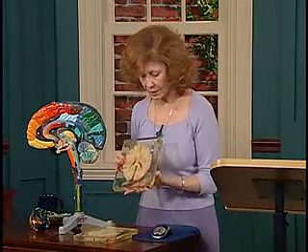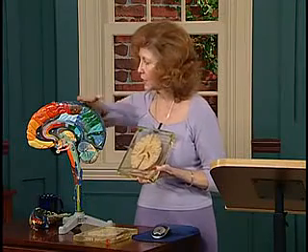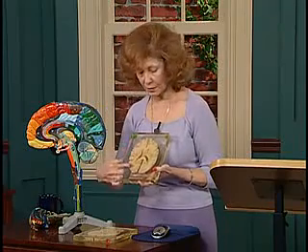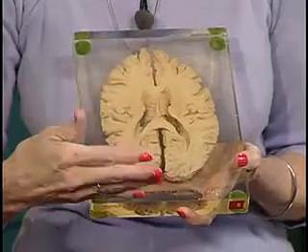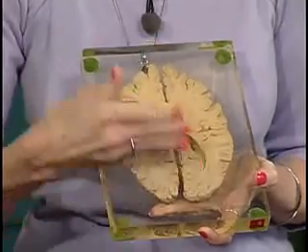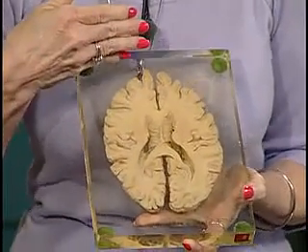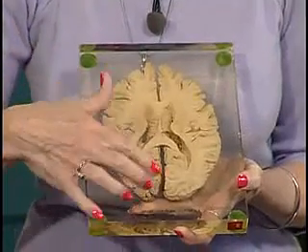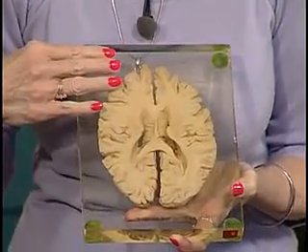I want you to look at this slice here, and this slice is taken in this plane, so it's like through the top, looking down. And so what you can see is there would be two hemispheres. This would be the front of the brain. This is the back of the brain. And one of the first things you can see is that there's very little natural contrast.